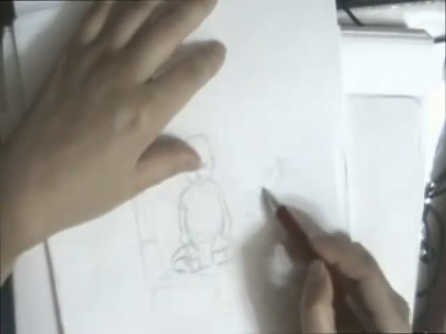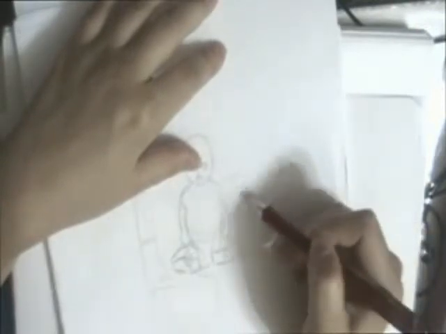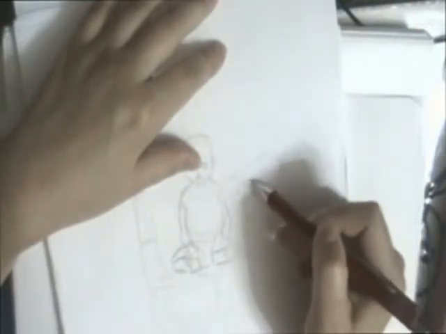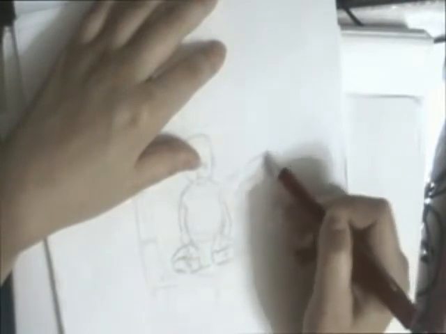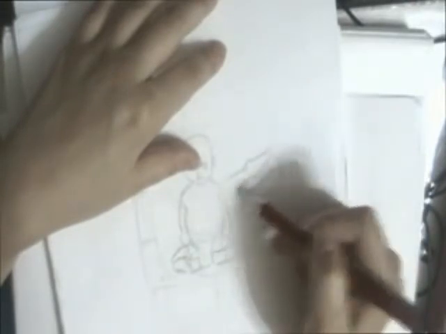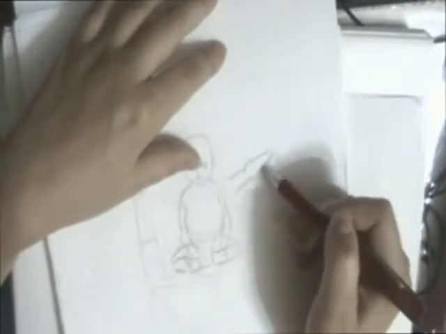I'm not sure how to call this figure, but if we compare that to a normal human being, an adult, that's the difference. You can see here there's a huge difference in how they look.